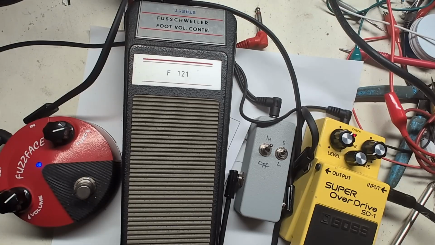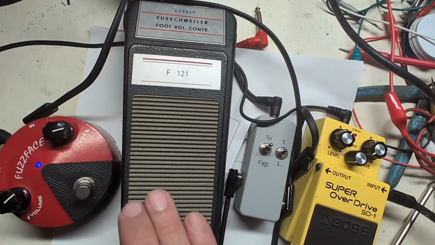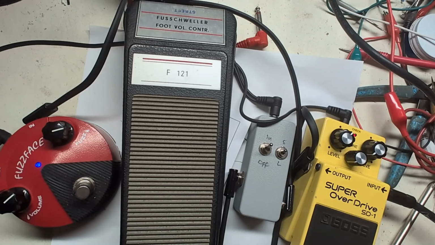So that's it. So we've done a bit of pedal stacking, we've isolated the pedal with a buffer, we've a volume pedal, expression pedal to act like the volume on the guitar, and the fuzz face is just the fuzz face.